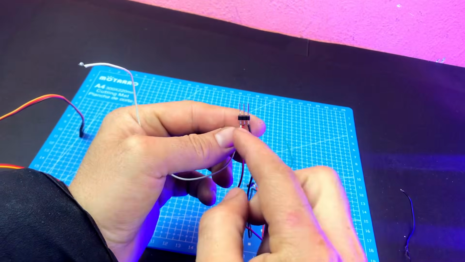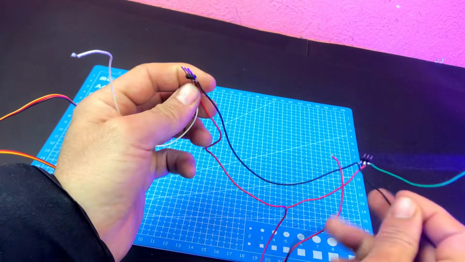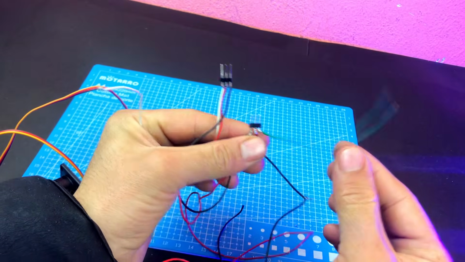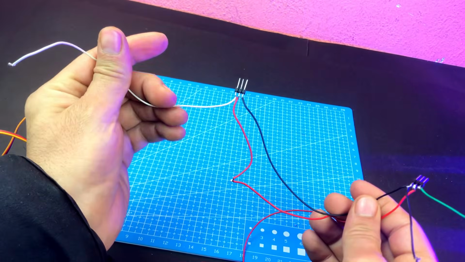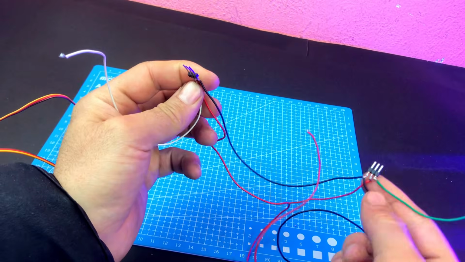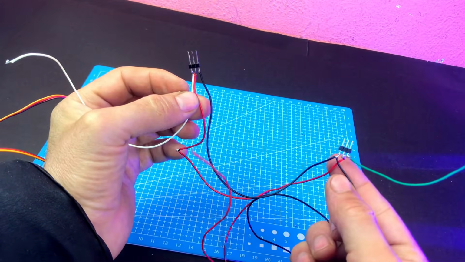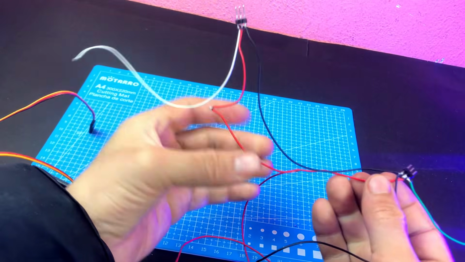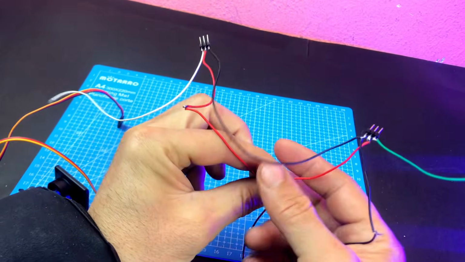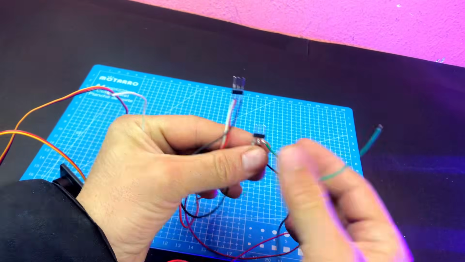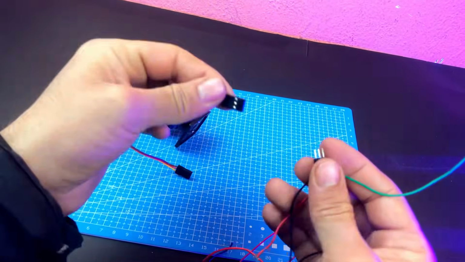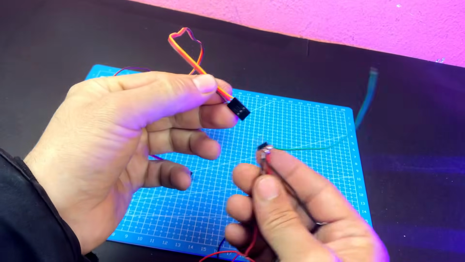Now for the signal wires. Use a green wire for the first servo signal. Use a white wire for the second servo signal. These signal wires will be controlled separately. Finally, plug all these wires into the 3-pin header connector. This connector will make it easy to connect the servos to the ESP32-CAM.